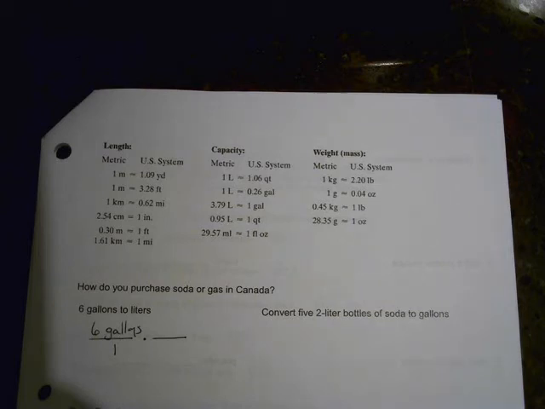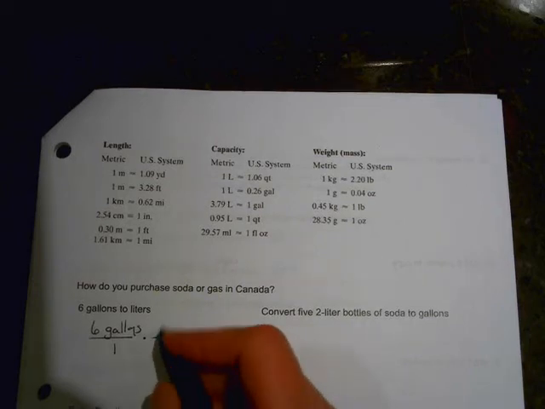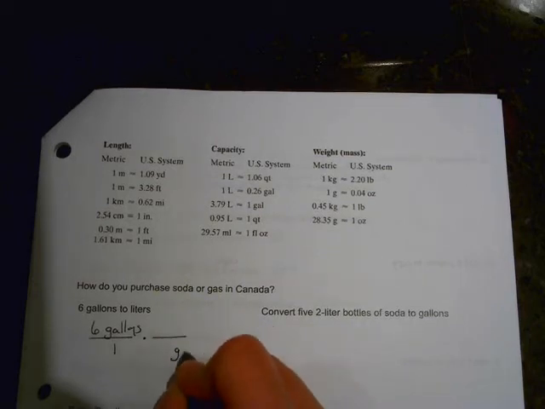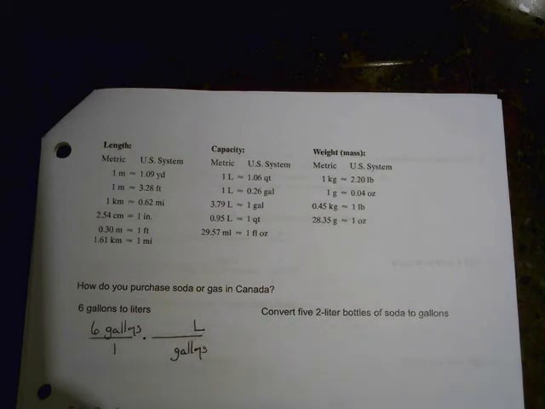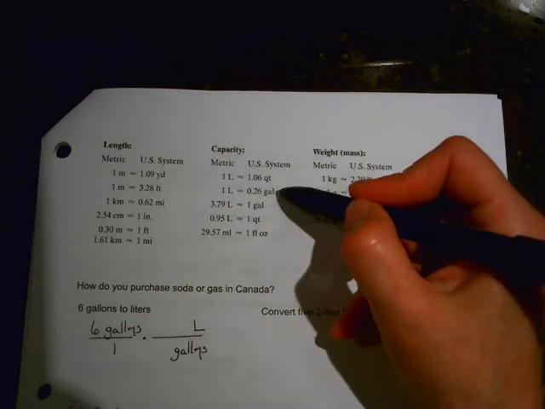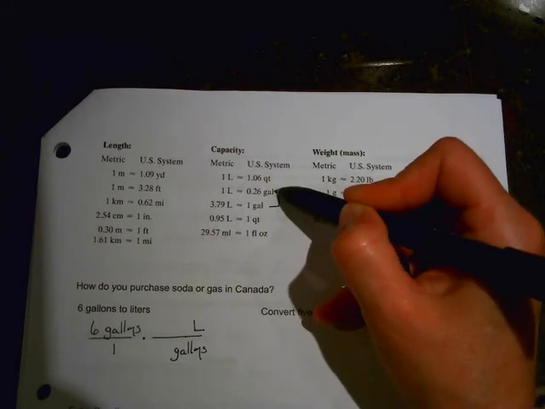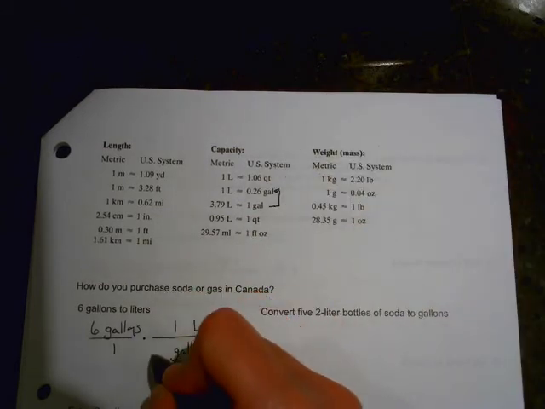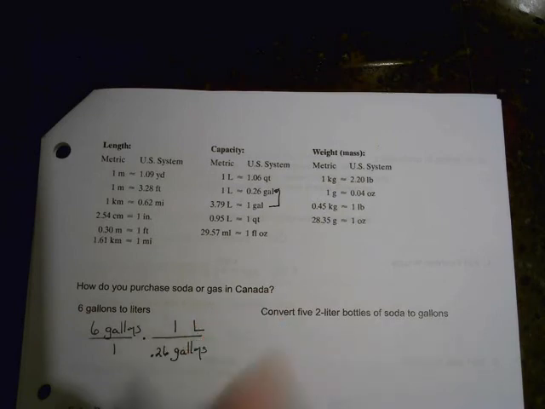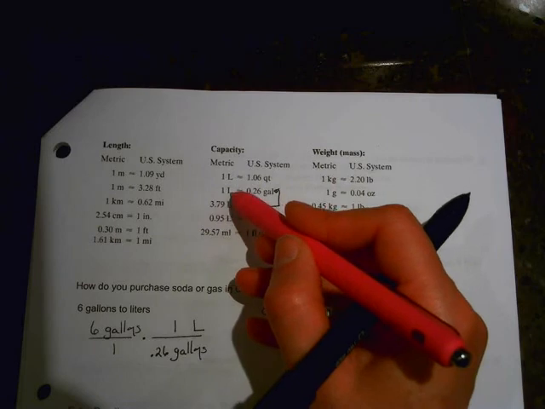All right, so let's just pick one. You ready? So I know I need gallons on the bottom, and I know I want liters on the top. So you can either use this one or this one. It doesn't matter. Here, I'll just use the first one. You ready? So 1 liter is 0.26 gallons. Right? The 1 goes with the L, and the 0.26 goes with the gallons. Gallons cancel.